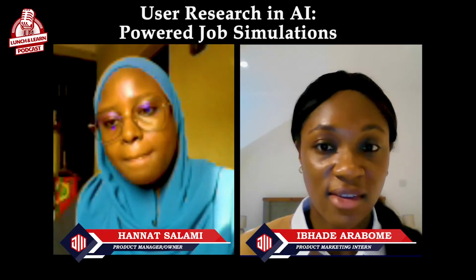Another issue we tend to find with user research is privacy and ethical concerns. Gathering detailed user data for research, especially in job seeking contexts like ours at Join Momentum, can raise significant privacy and ethical issues. Exactly. Tracking user behavior within simulations or collecting personal information about job preferences could be seen as invasive by people, potentially leading to legal challenges or user distrust if not handled with the utmost care and transparency. So those are some of the issues we face with user research.